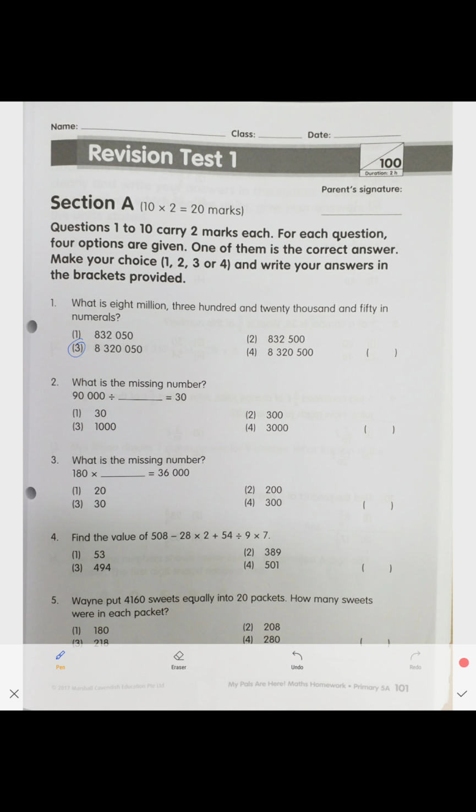Number 2, what is the missing number? 90,000 divided by something is 30, right? 3 times 3 is 9. Now how many zeros? There are 4 zeros, there is 1 zero. So it's going to be 3 and 3 zeros, right? That's your answer. Next one, what is the missing number?